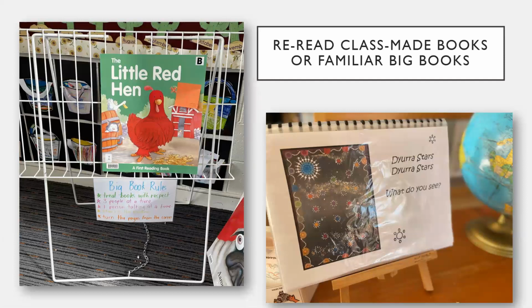Children might be rereading class-made books or familiar big books. This is a wonderful thing to be doing. You saw in a previous image children reading them together. This offers you an opportunity for children to be in different places in the classroom as they're reading. So some children might be actually in the library corner in a place where you've got the book stand for a big book, so that children are not all sitting at their table necessarily during this reading time.